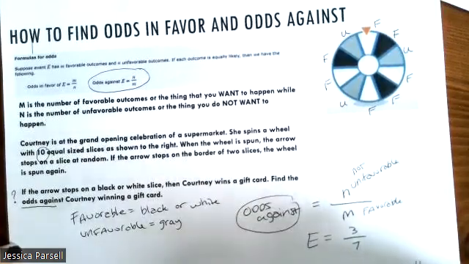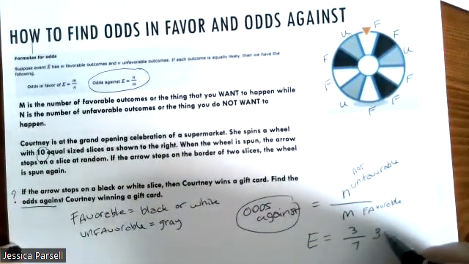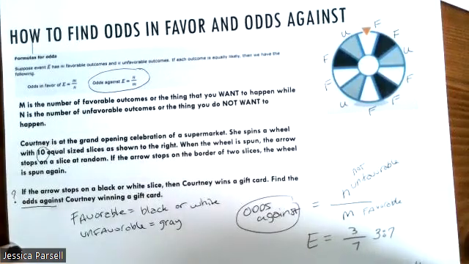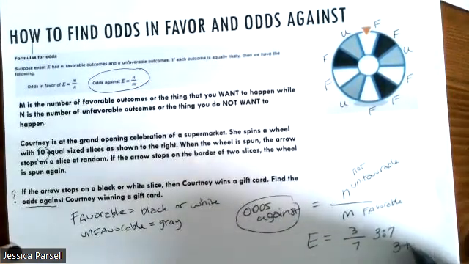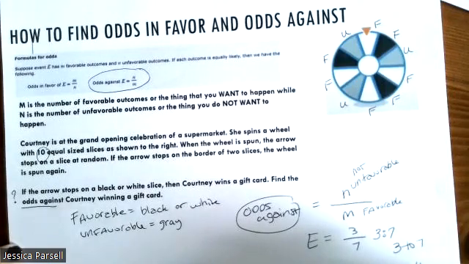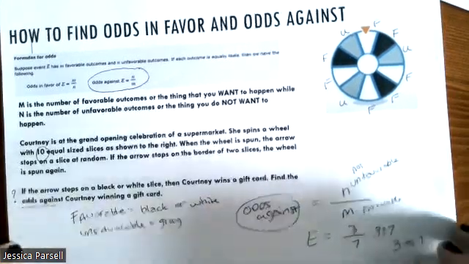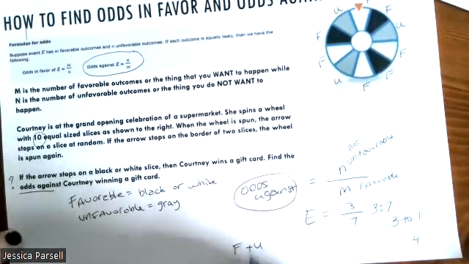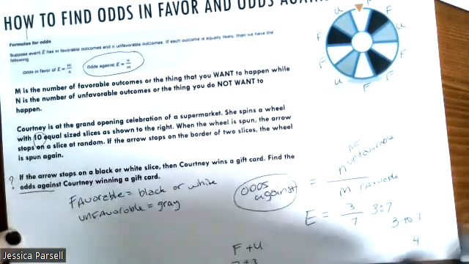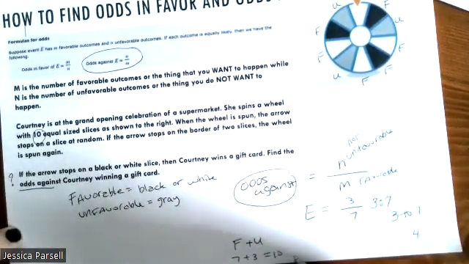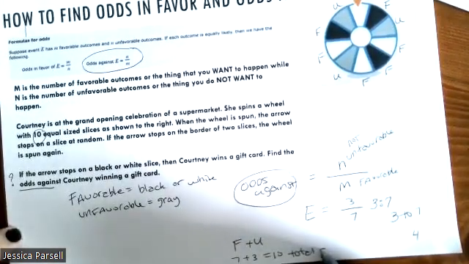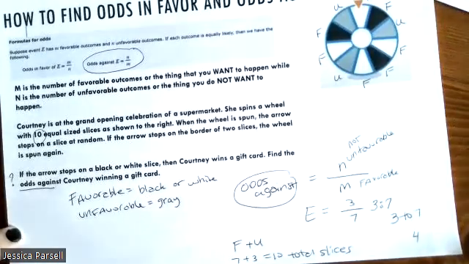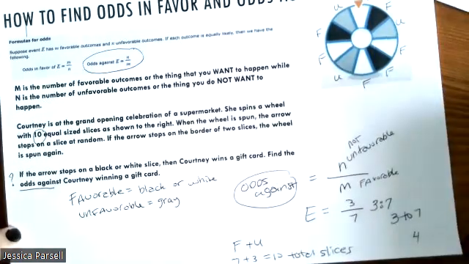Now keep in mind a couple things. You can write this as a fraction. You can write it 3:7, the ratio 3:7. You can even write out the words 3 to 7 or your odds against. And then just keep in mind, we have our favorable plus our unfavorable, which is going to be 7 plus 3 equals 10 total slices. Just kind of want to bring that into your attention here, that these should add to your total slices or whatever it is that you're working with. Okay, let's take a look at the next one.